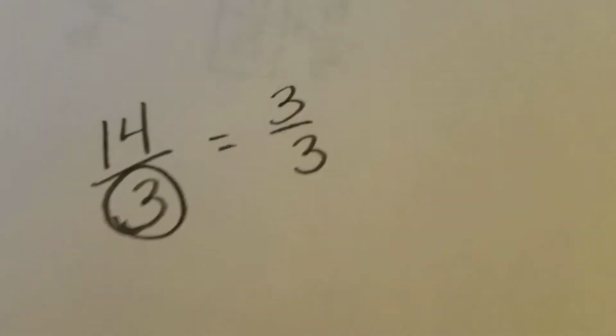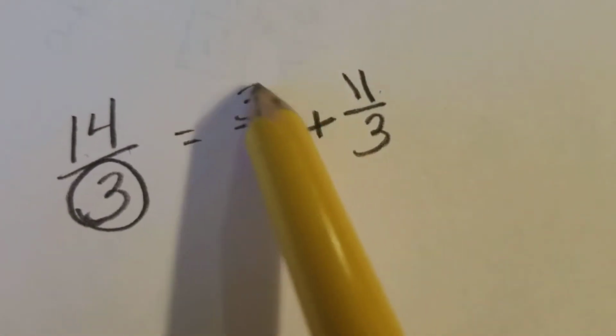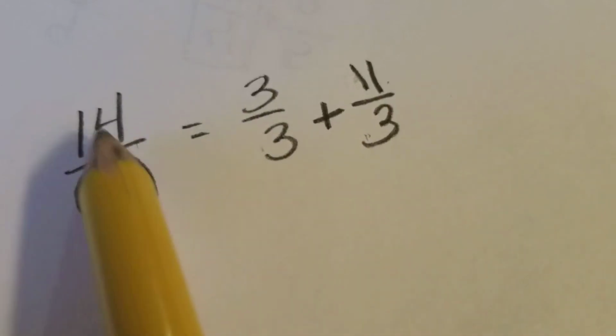Let's try one more. 14/3. My whole is going to be 3/3 because I have 3 pieces, and to make it a whole, I have to have all 3 pieces. So if I decompose this fraction using a whole, 3/3, that's my whole. What will be left when I take these 3 pieces out of the 14 that I had originally? There will be 11 left. So this is a decomposition of 14/3 because 3/3 plus 11/3 equals 14/3.